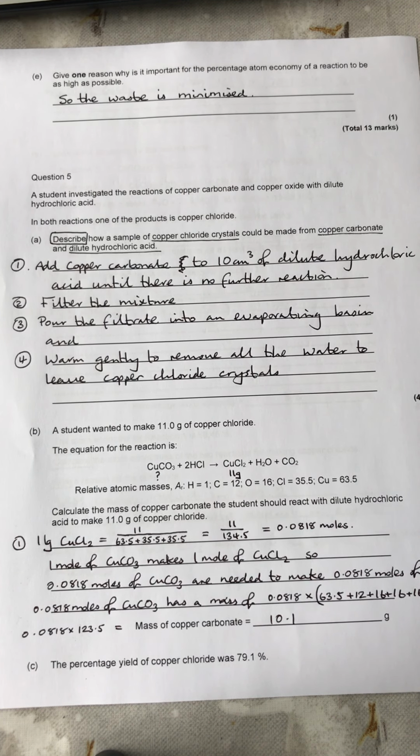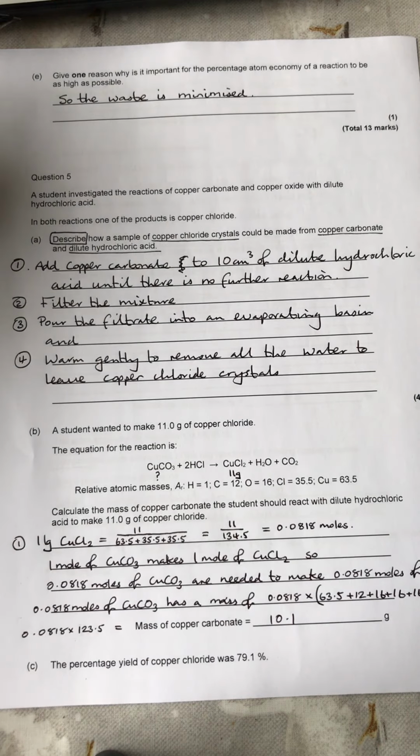E, give one reason why it's important the percentage atom economy of a reaction is as high as possible, so the waste is minimized. Question 5.